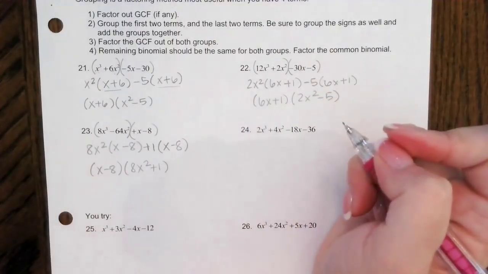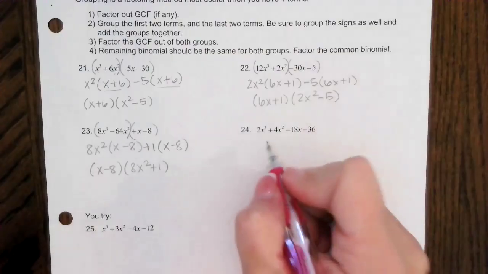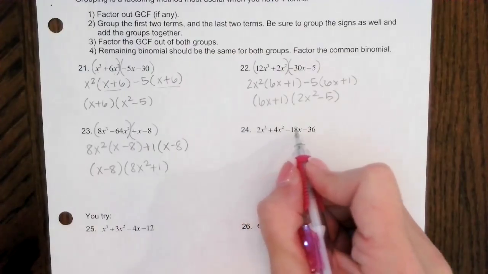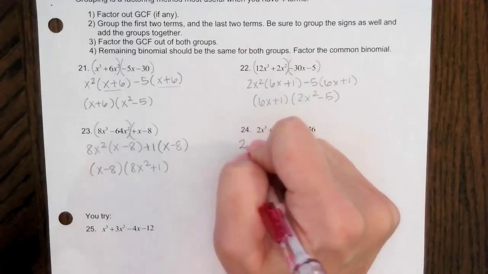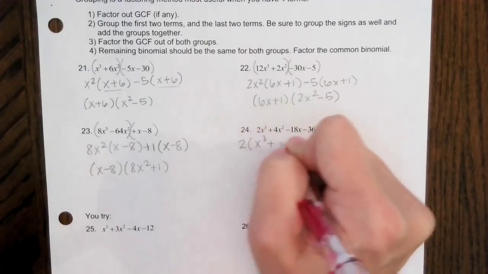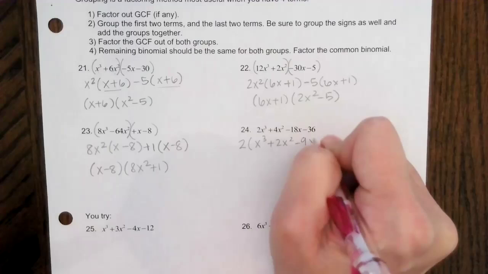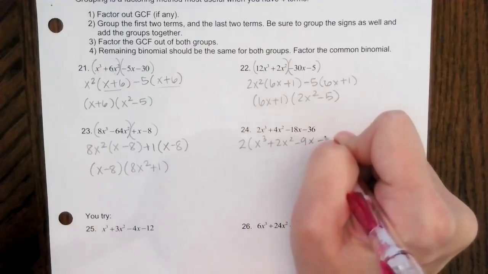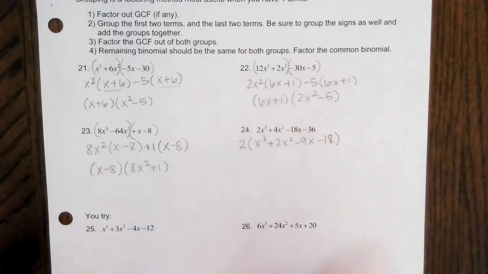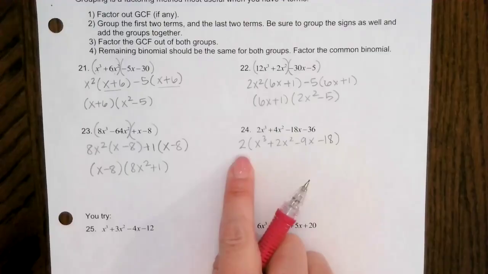All right, our last one here has a GCF, so we want to take that out first. 2 goes into all of these. So I factor out my 2. A lot of you guys try and say you divided out the 2, but you did not divide out the 2. There's not an equal sign that you're dividing from on the other side. So you can't just divide the thing by 2 because then you've changed the value of the equation. You are factoring out that 2, so it is still up in the front here.